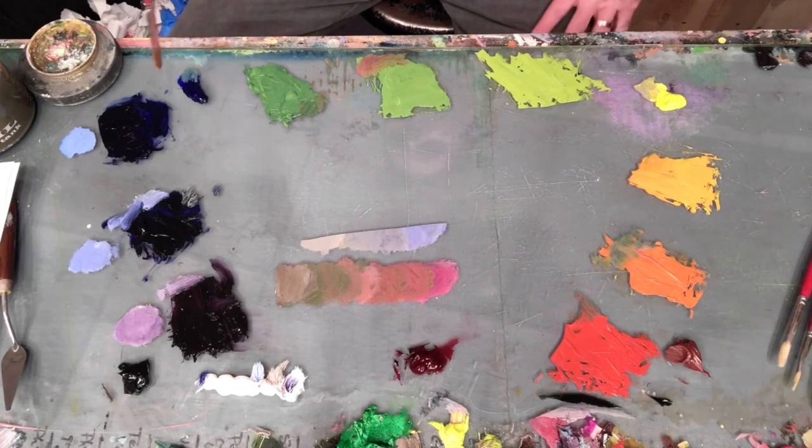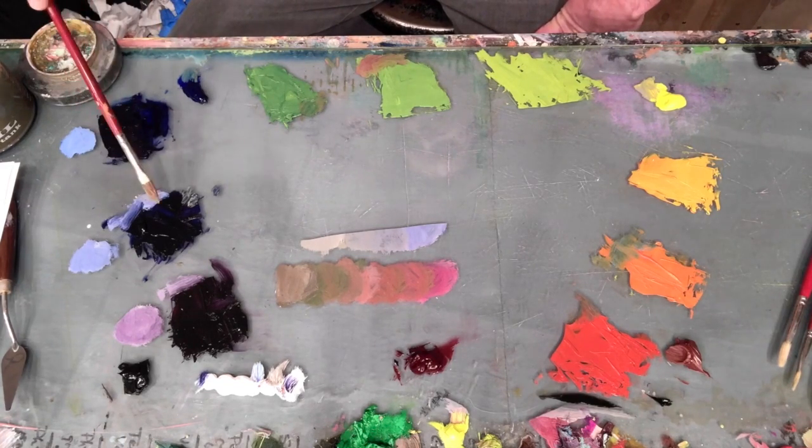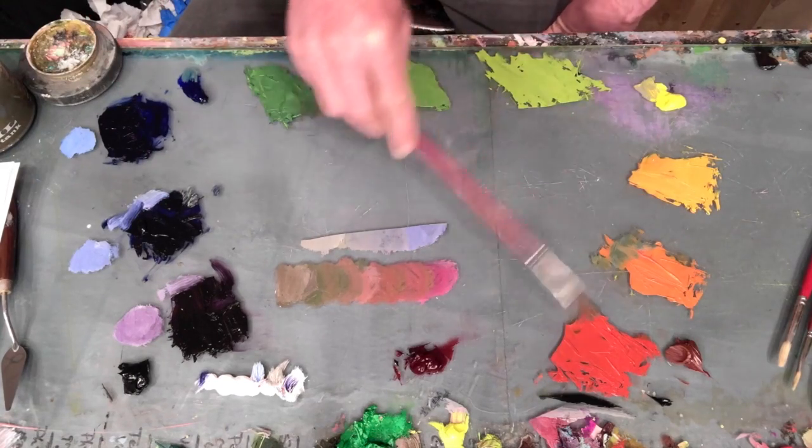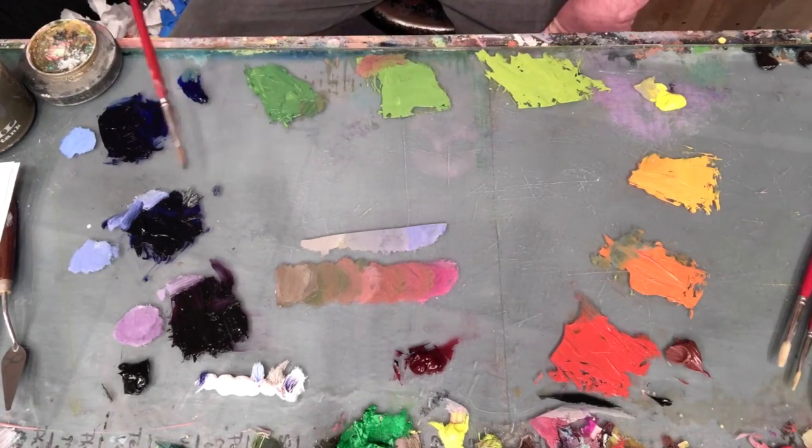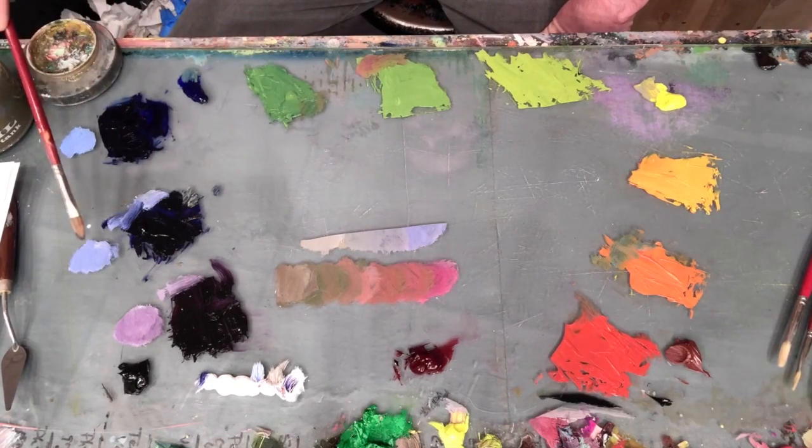In general, most paints will be at their highest chroma right out of the tube, except when you're dealing with some of the darker colors, which will have a higher chroma.